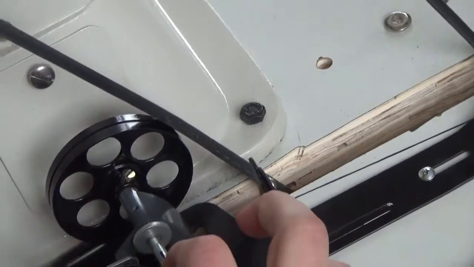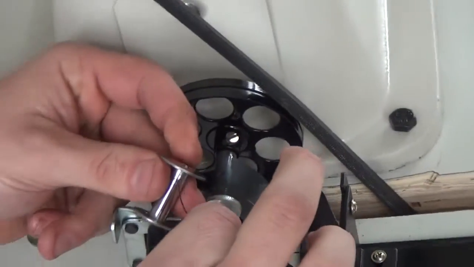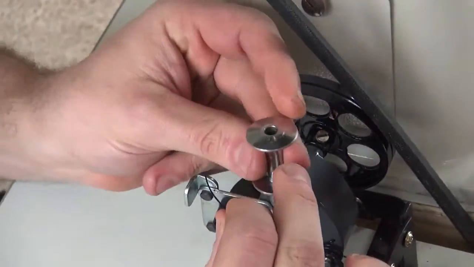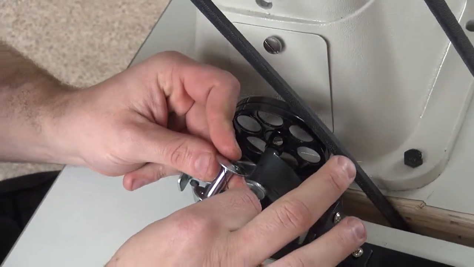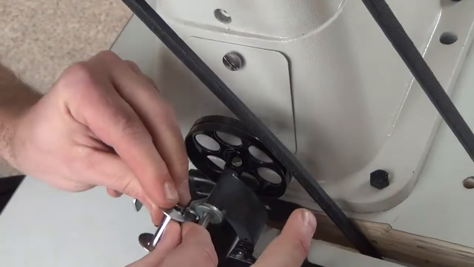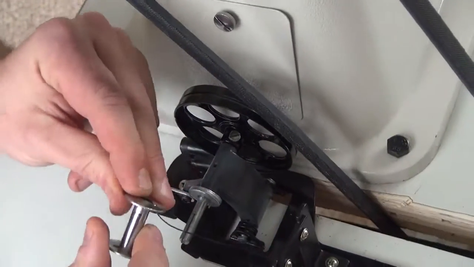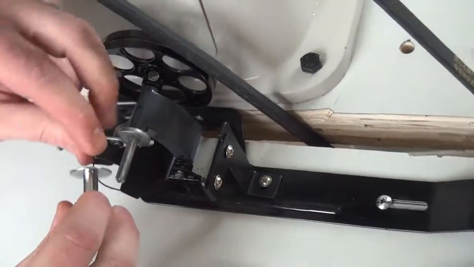And then we're going to take our bobbin, and we're going to put the bobbin thread from the inside to the outside of the bobbin. We're going to go ahead and install the bobbin thread into the bobbin. And again, you're going to put it from the inside to the outside.